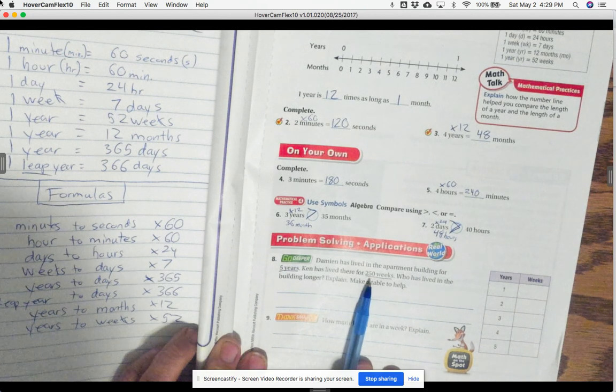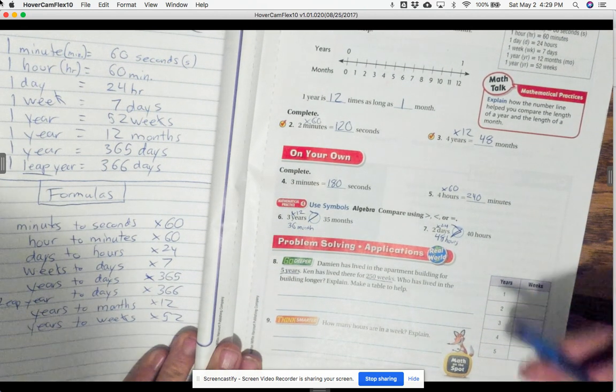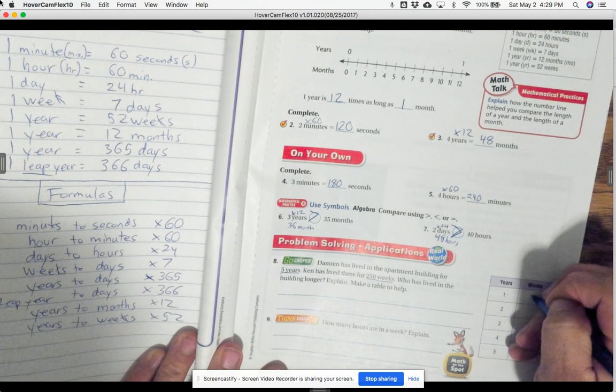So years to weeks, let's look up here. Years to weeks, 52. So 1 year, 52.